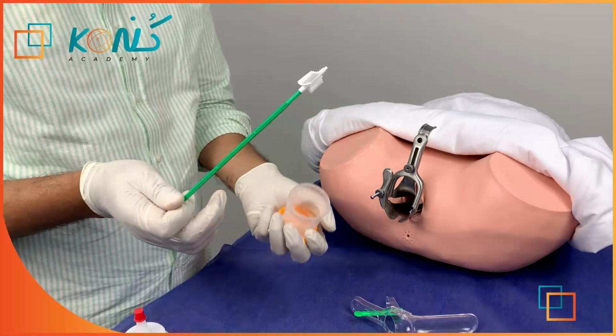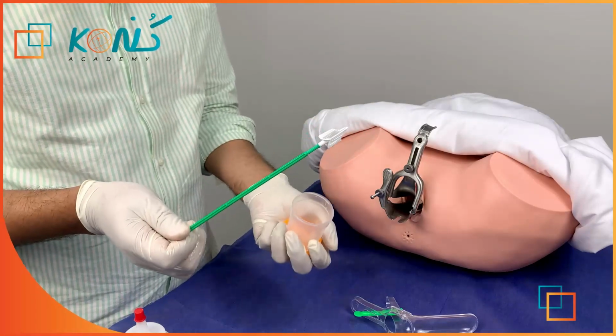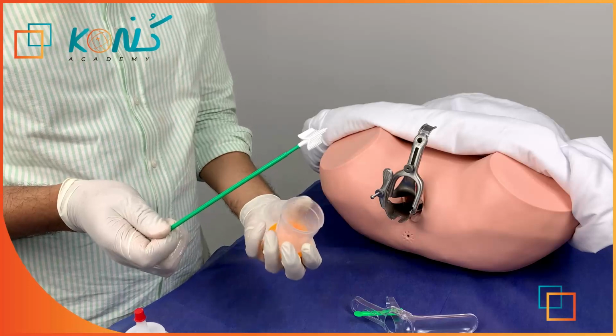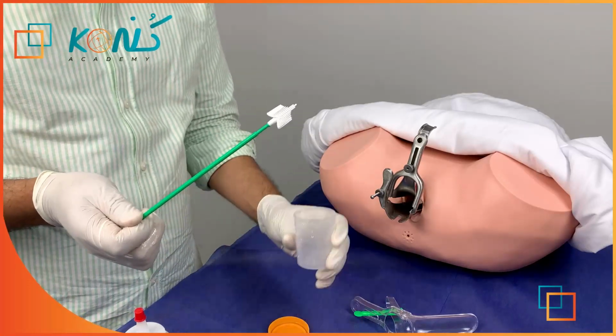And I told you we have 2 ways in this cervical smear: a way called the SurePath technique and a way called the ThinPrep technique.